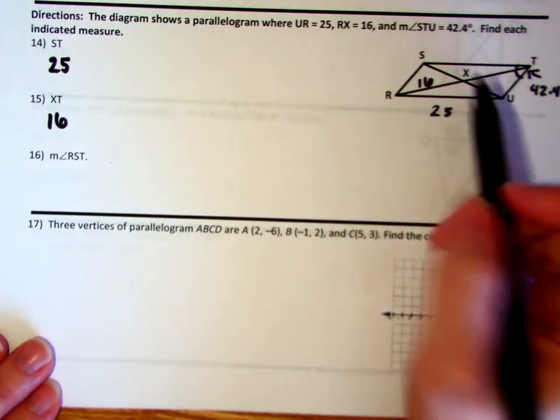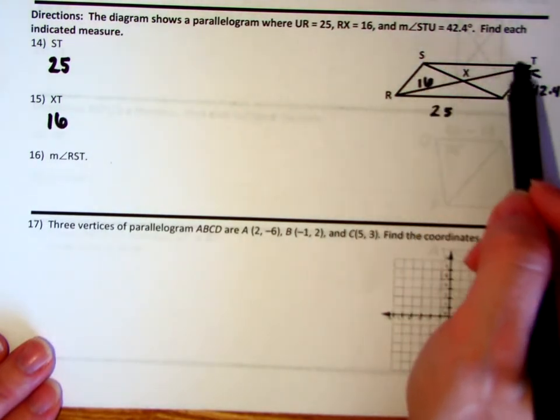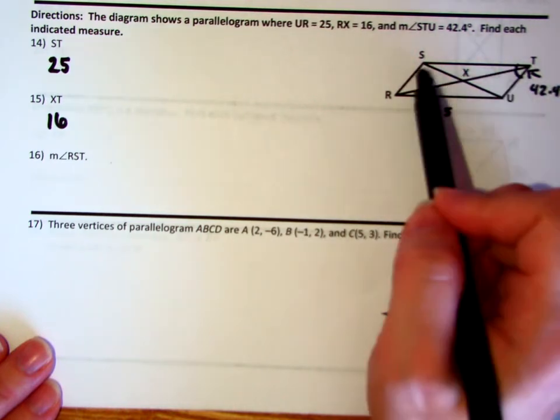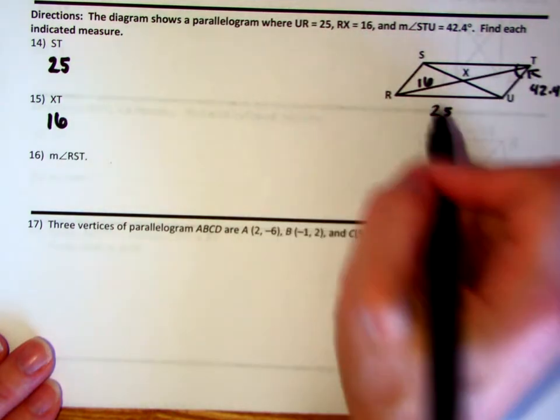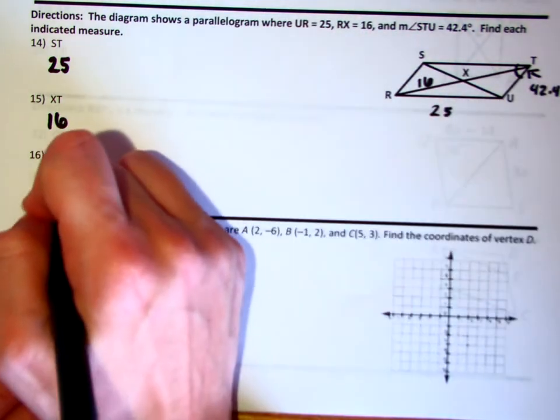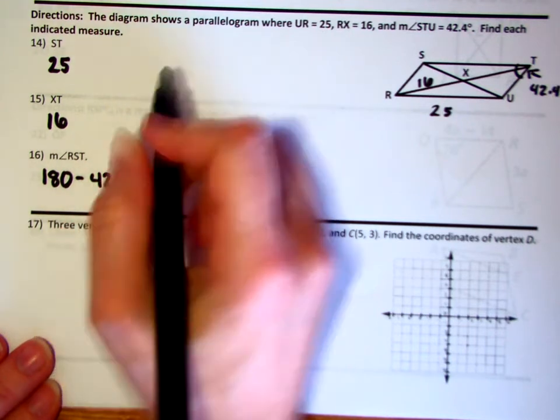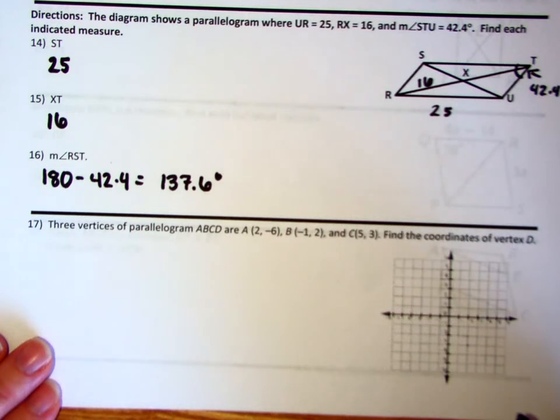And then also, if you look, the measure of RST is what we're supposed to find. And we were given the total angle here already of 42.4 degrees. And inside a parallelogram, the consecutive angles are going to be supplementary, which means they would add up to be 180. So to find this angle, all we have to do is take 180 degrees and subtract 42.4 degrees to get a total of 137.6 degrees for the measure of angle RST.